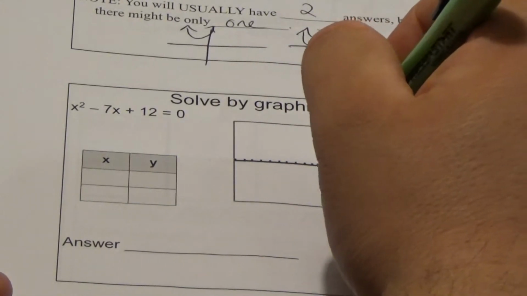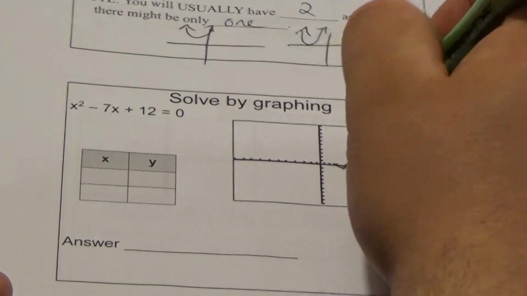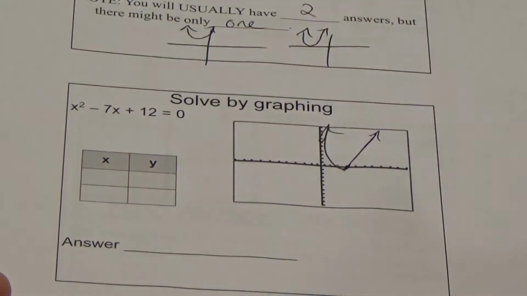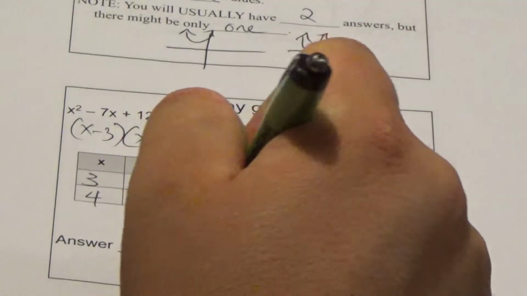Okay. So if you looked at the graph correctly, you should have had just a very slight mark at +3 and +4. And that's because when you factor this, you get x minus 3 and x minus 4. And if you notice, at 3, y is 0, and at 4, y is 0 when you look at the table. And so the solutions to this are 3 and 4.